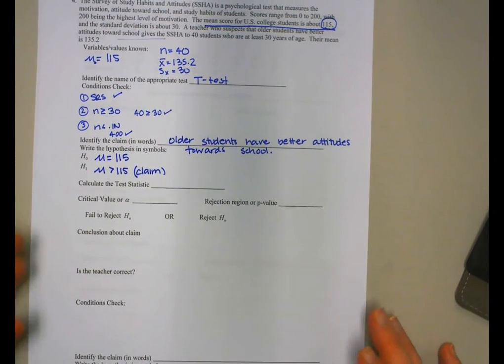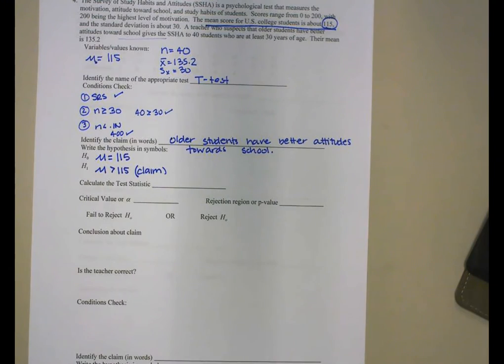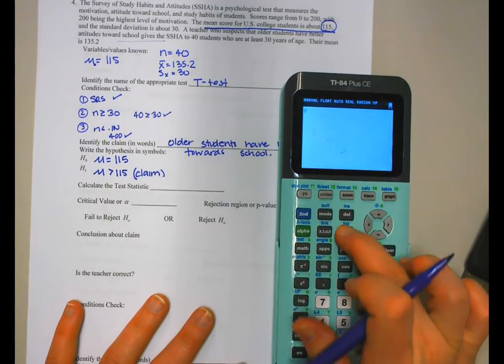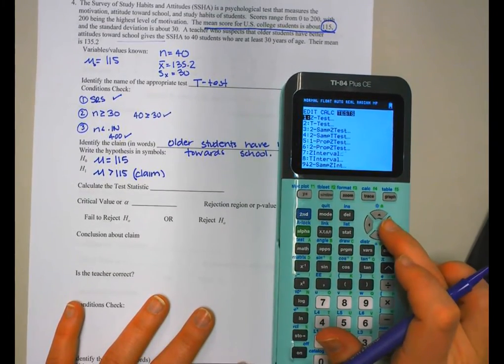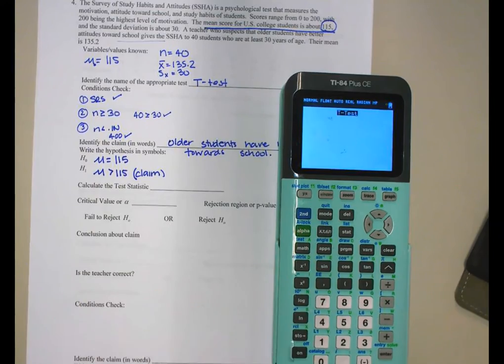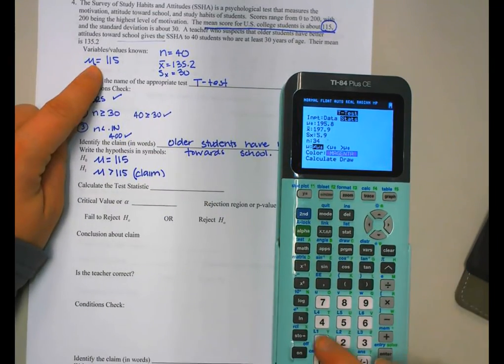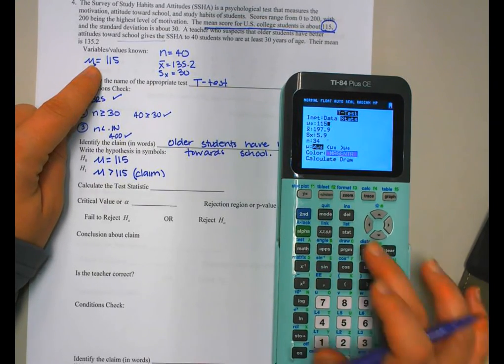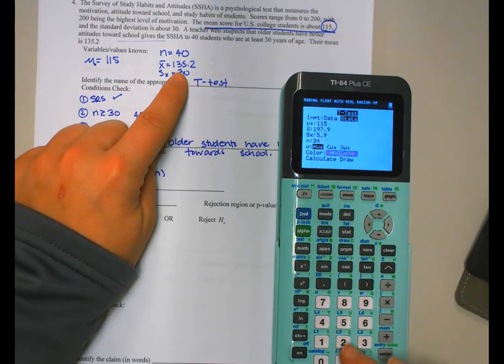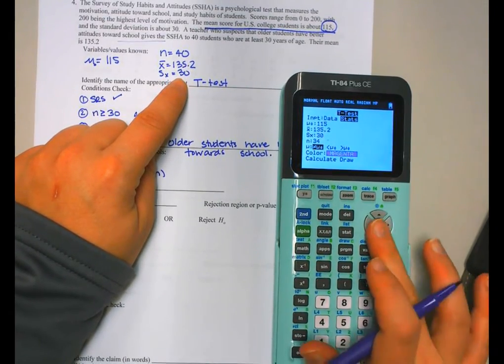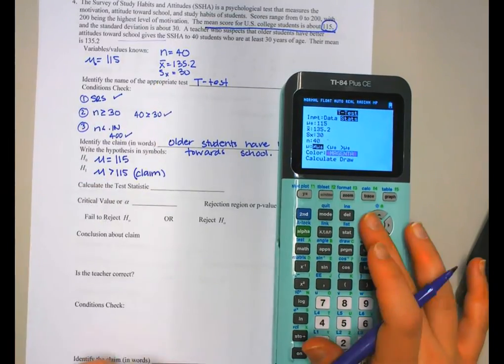Okay, so now that we have this information, we can go ahead and run our t-test. So again, I go on my calculator, I hit stats, go over to test, and I'm going to run a t-test. So my statistics here, I'm testing against the initial value of 115. My mean of my sample was 135.2 with a standard deviation of 30 and an n value of 40.